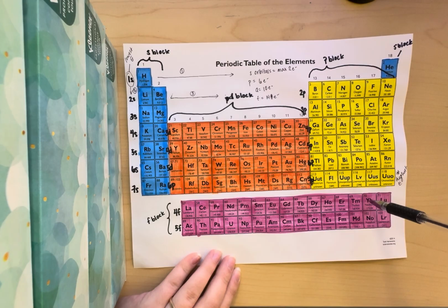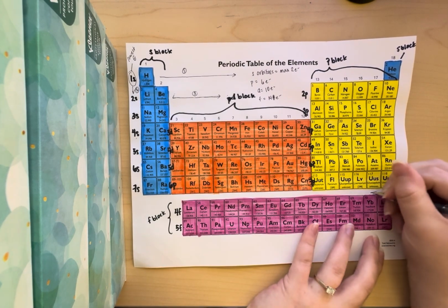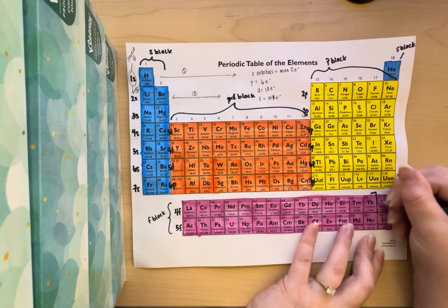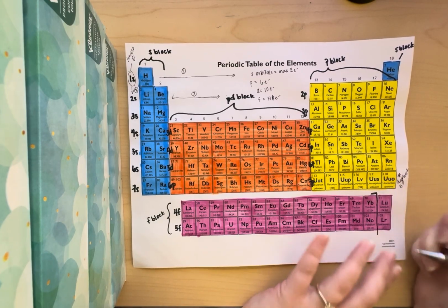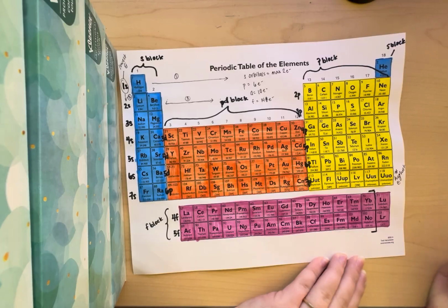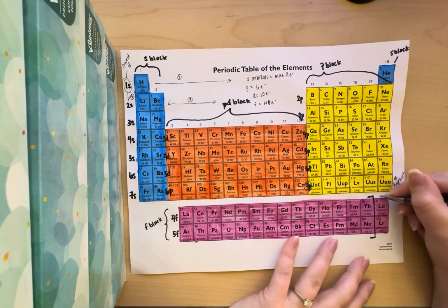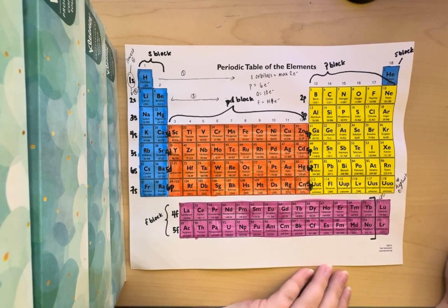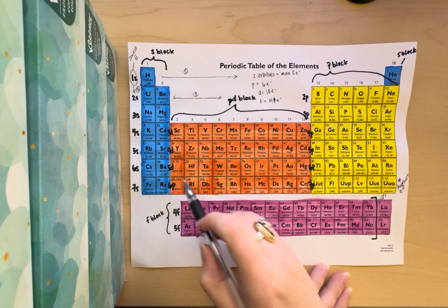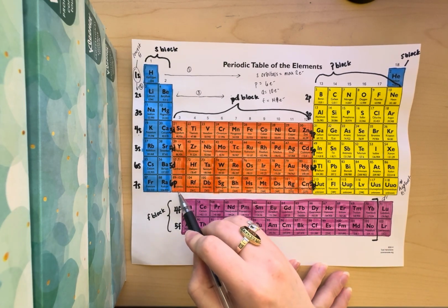Yes, I had you guys color the entire F block the same color. I will tell you guys that our F orbitals end here. This column here is technically D1. So that would be 5D1 and 6D1.